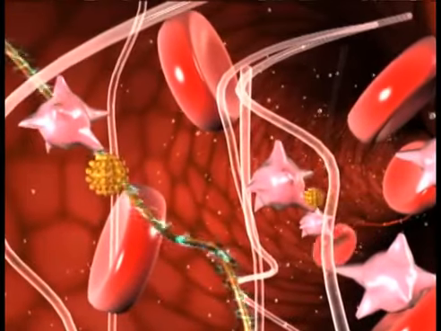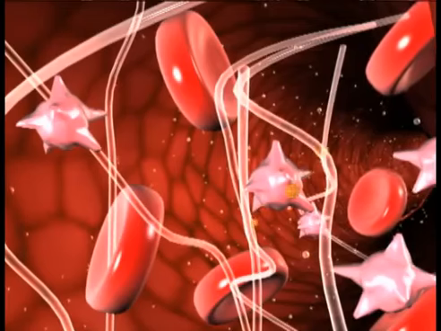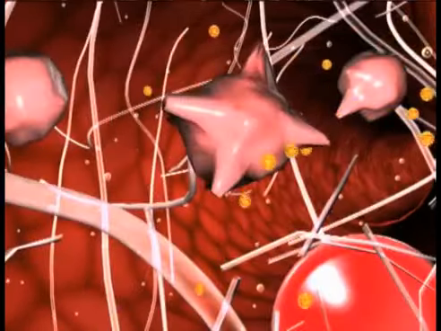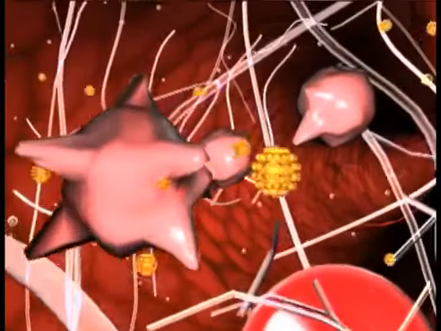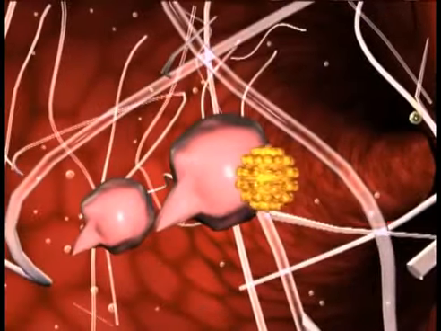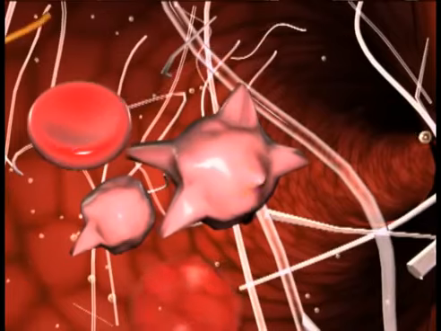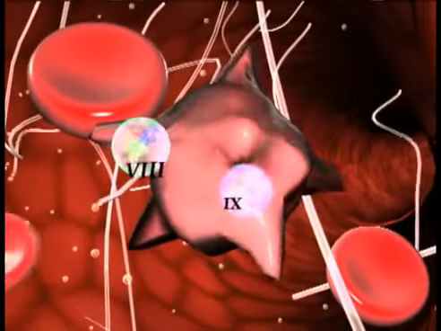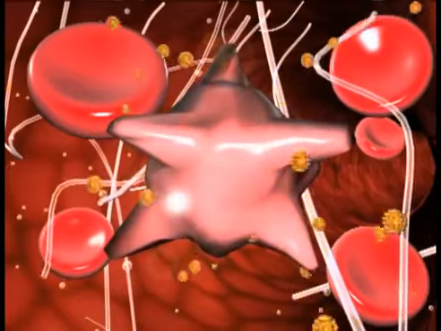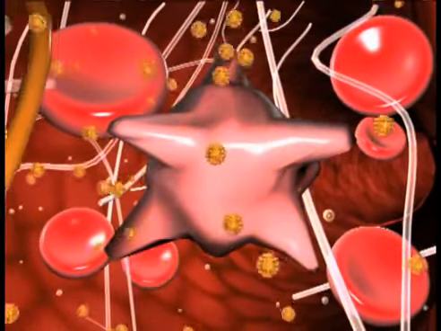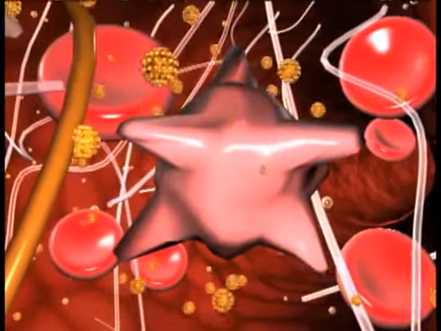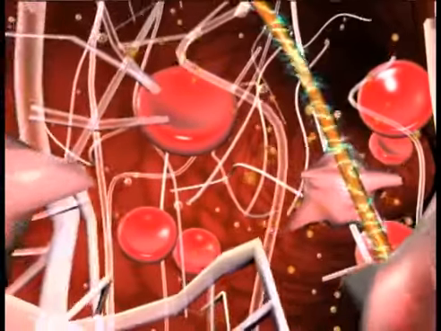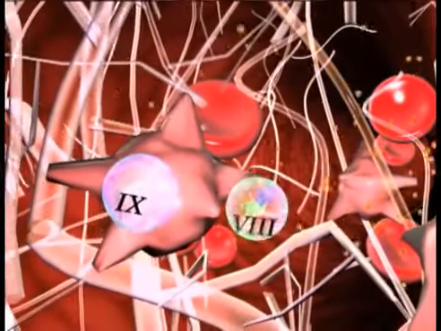In the middle of the clot, activated platelets produce even more thrombin. Which in turn activates more platelets. Once more, due to the action of factors 8 and 9, which adhere to these platelets, massive quantities of thrombin and fibrin are released, further stabilizing the clot formed this way.